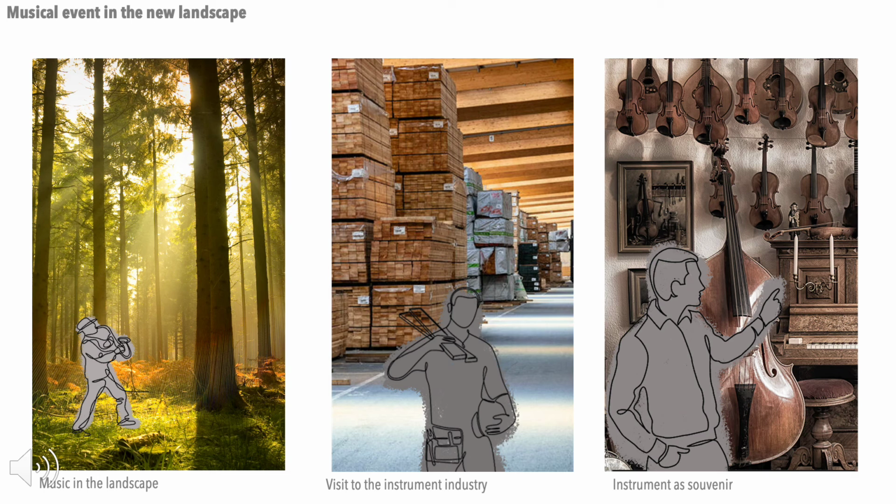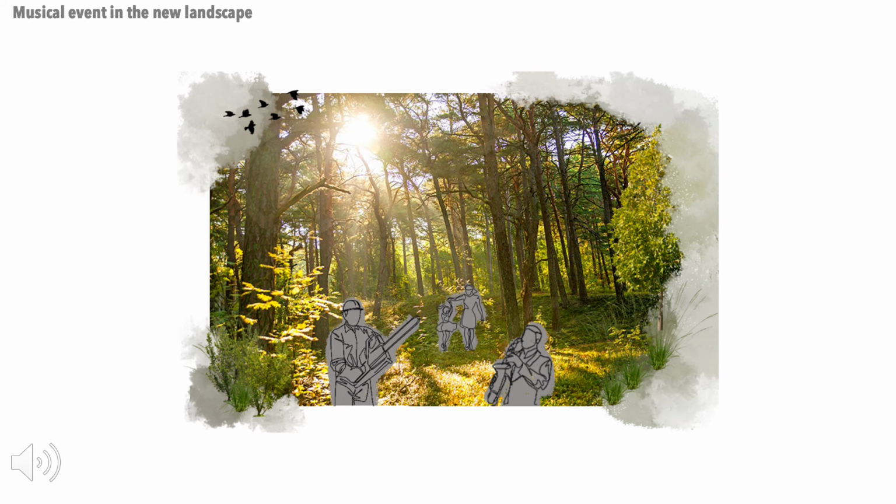It's only fitting that once a year we host a musical event in the new landscape where people can enjoy the local music and learn more about the music industry and the production of instruments. These events can be held on a very small scale where local musicians can play in the new landscape. People can walk from forest pixel to forest pixel following the new clearance pad and can enjoy the local music in these pixels. At the end of the clearance pad, which is used as a walking pad, there is an industry where people can buy their own instrument as a souvenir.